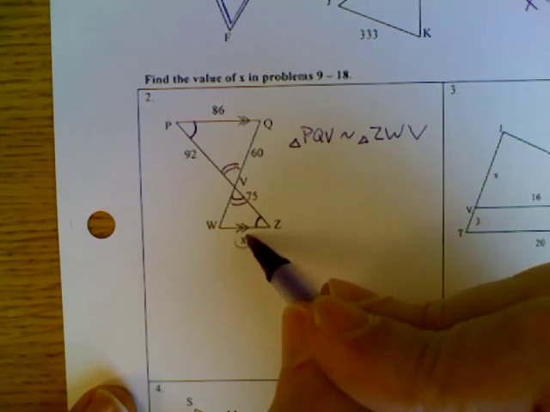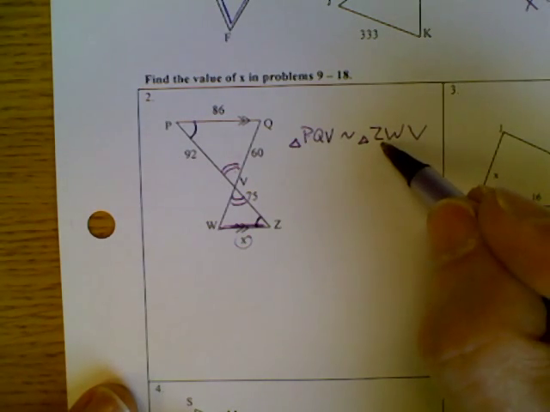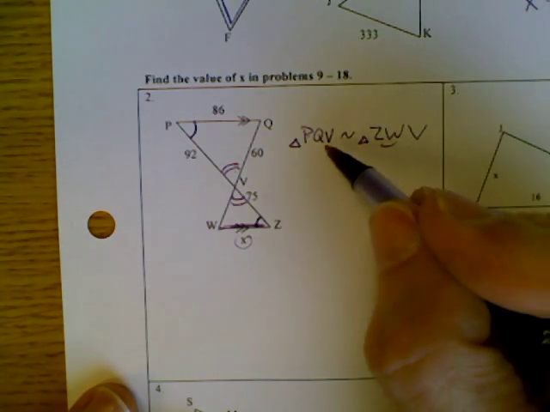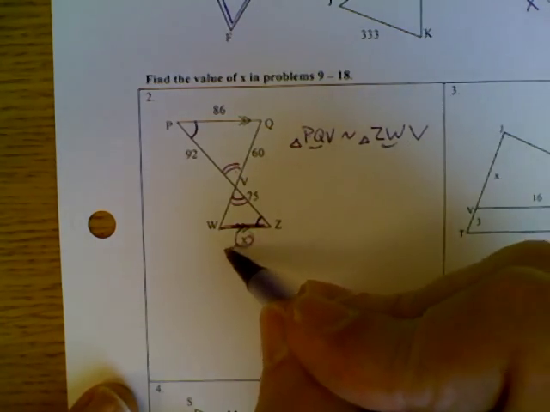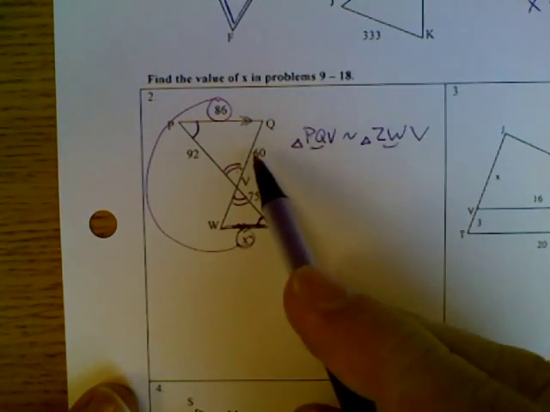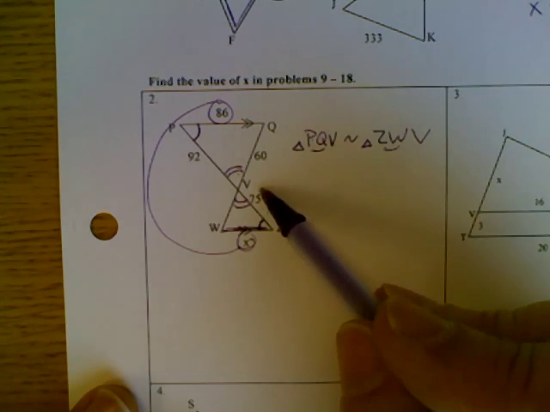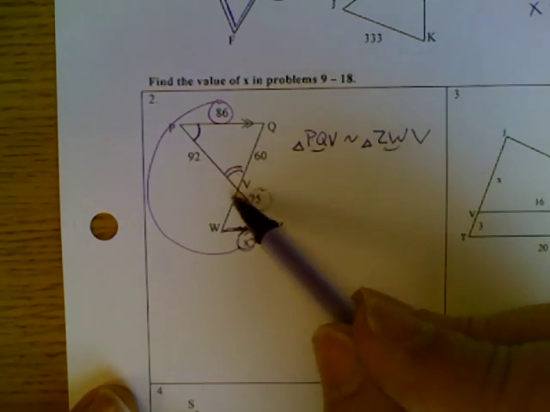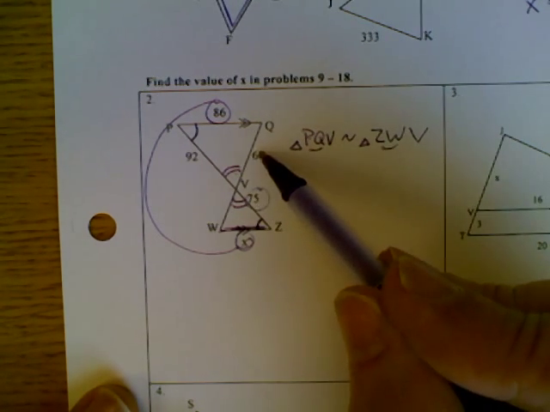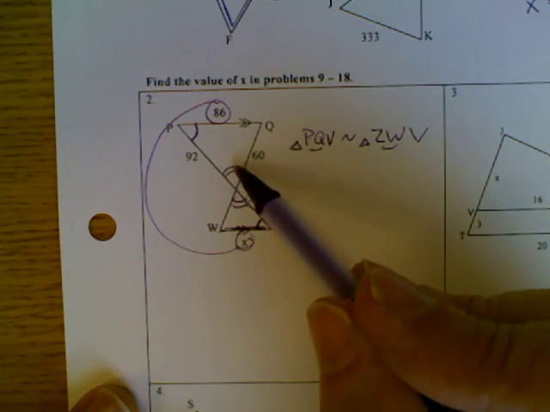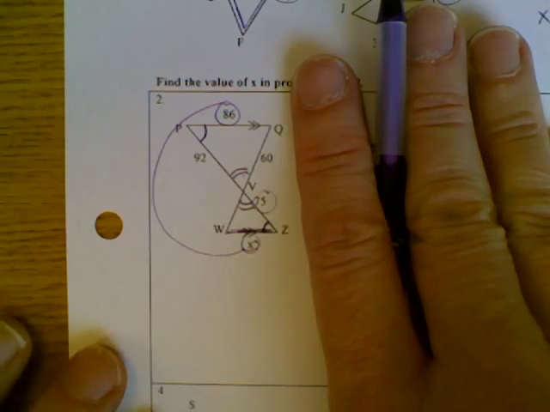If I'm looking for X, that comes from WZ, which is over here. So that matches up with the PQ. So X matches up with the PQ. And then I need another side from this triangle, and that's the only one available to us. We don't know anything about this one here. What does that match up with? Does it match up with the 60 or the 92? Half the time you will be wrong if you're just looking at the picture.